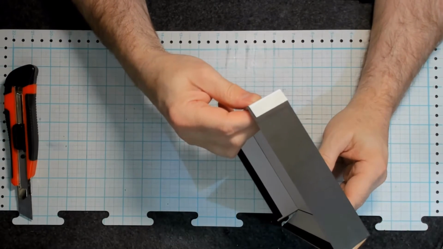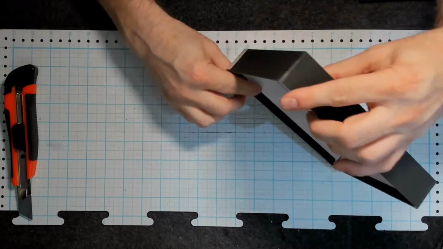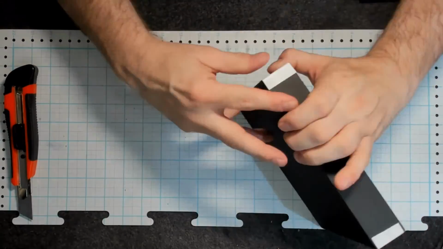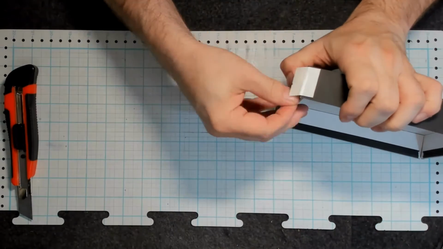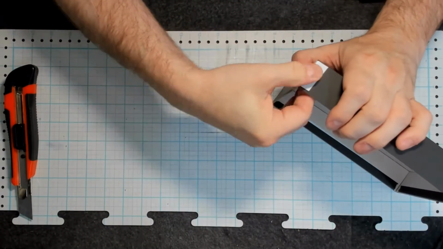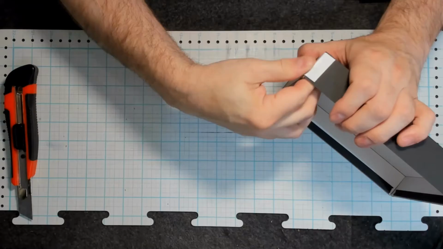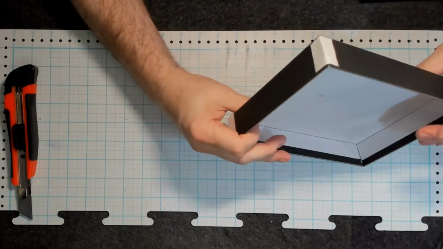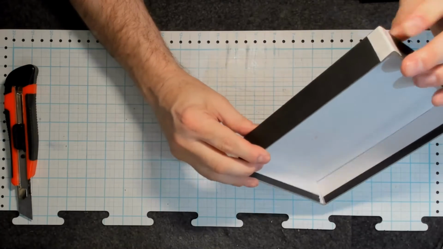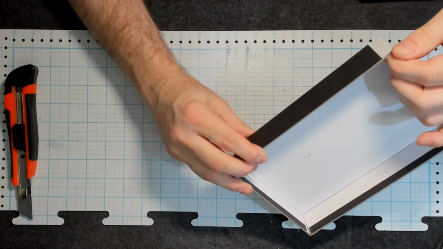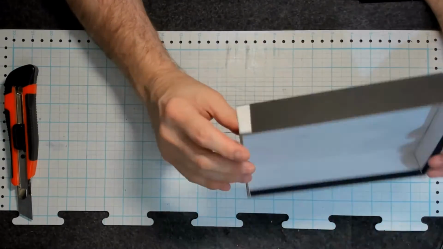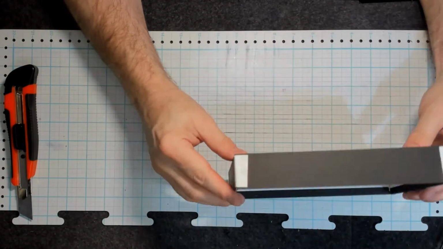Right, and I'll do the same for the other three corners as well. There we go. So now we have a bit of reinforcement on all four corners of the box. And later we'll go ahead and peel off the coating for this double-sided tape when we're ready to apply the graphics. So that is the bottom half of the box ready to go.